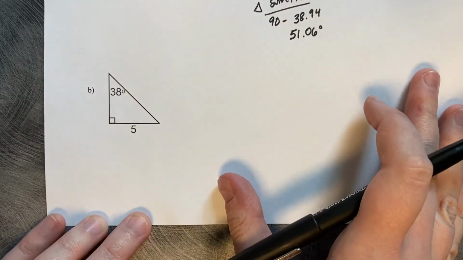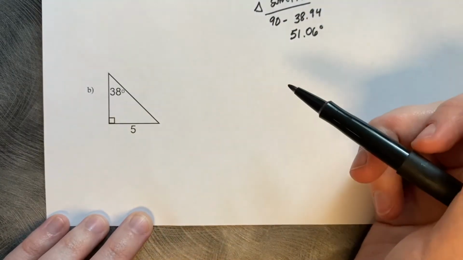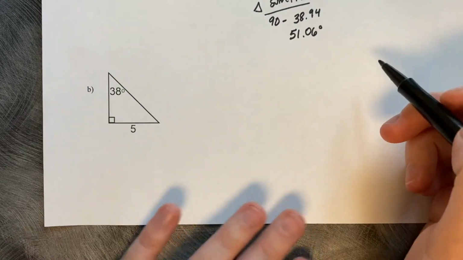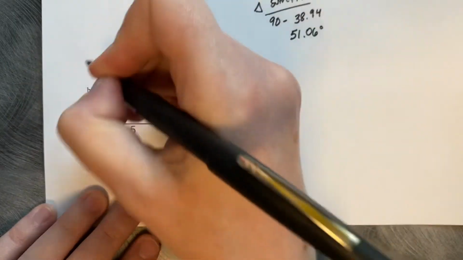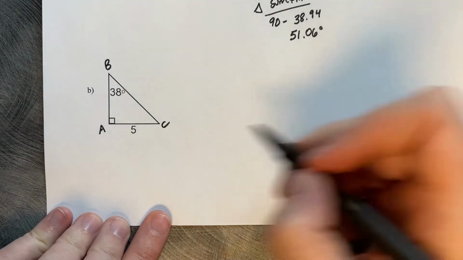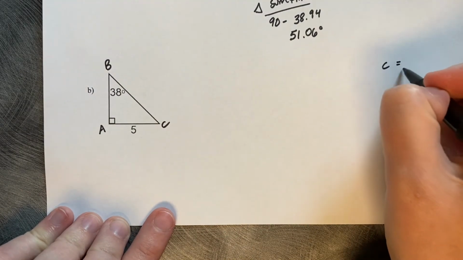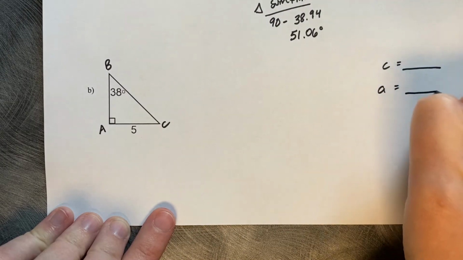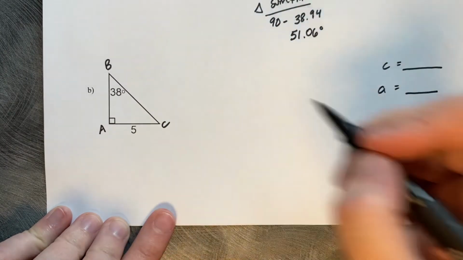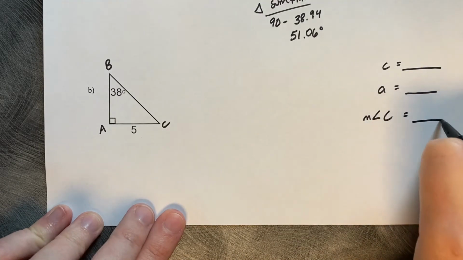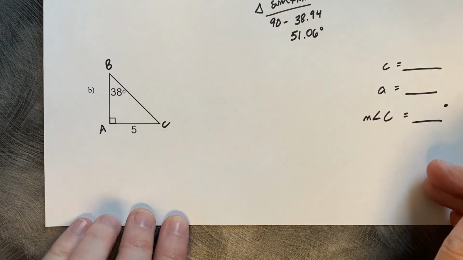Let's try one like this that starts with a side length and an angle measure. So if we have a side and an angle, we need all three sides. So let's give this a name. So let's call this A, B, and C. So we're going to need side length C, and we also need side length A. So two side lengths, and one more angle measure. I need the measure of angle C, which I know is degree measure.